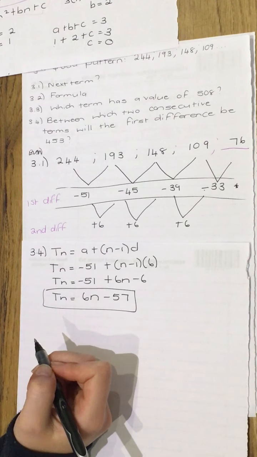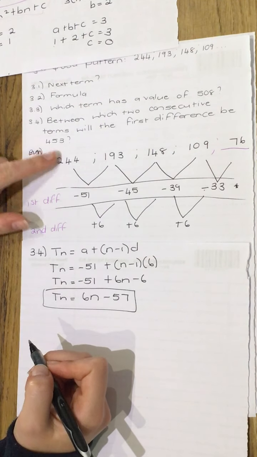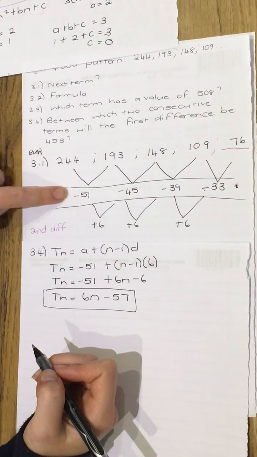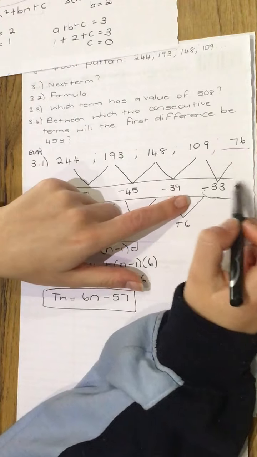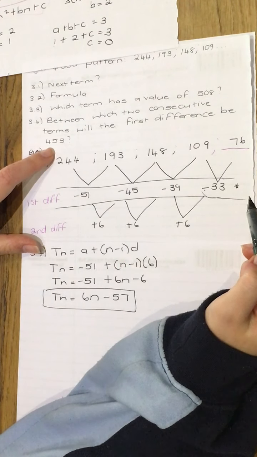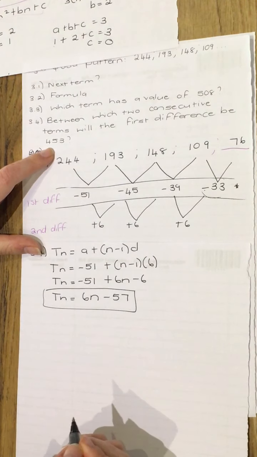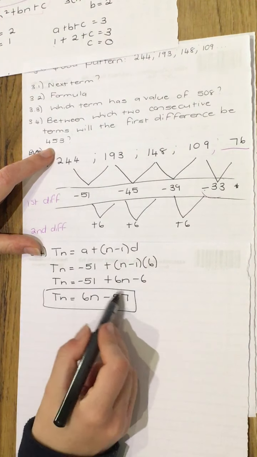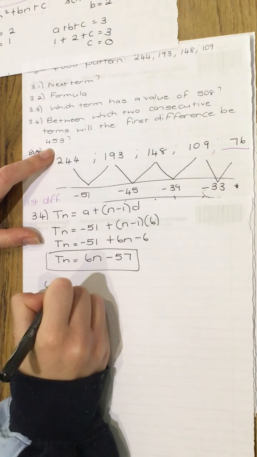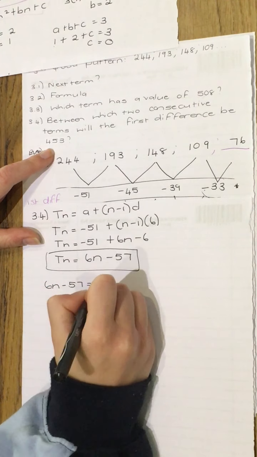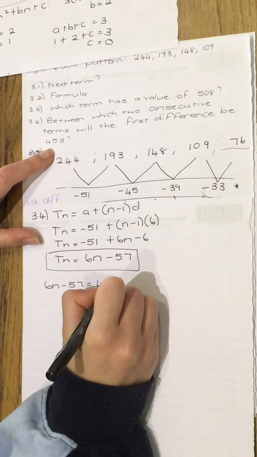Now they're asking which term here is 453, because they want to know when this difference is 453. If I'm asking which term, you're going to make your formula equal to that number. So 6n minus 57 is equal to 453.